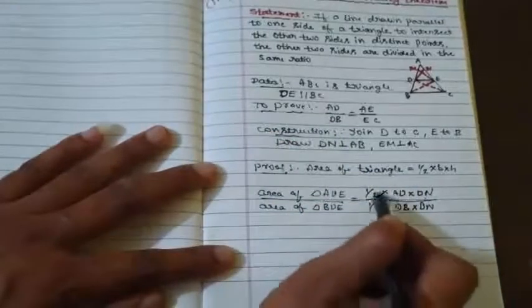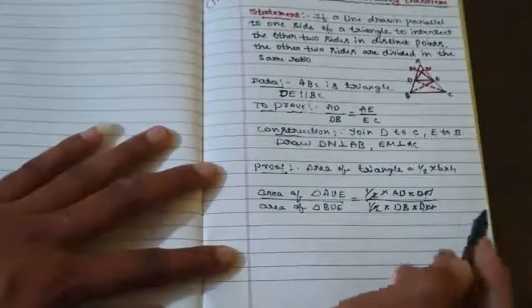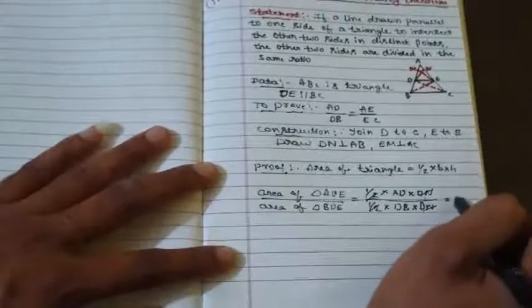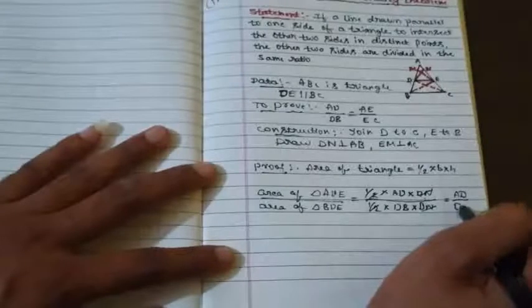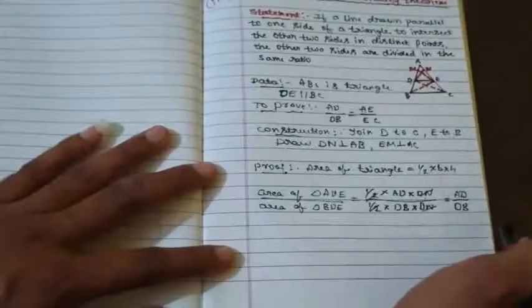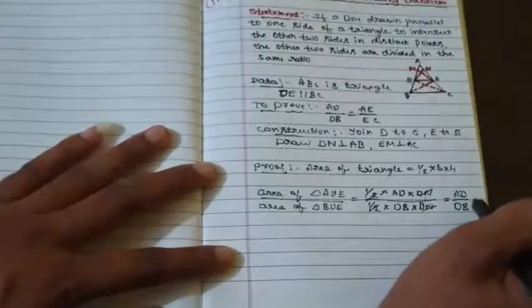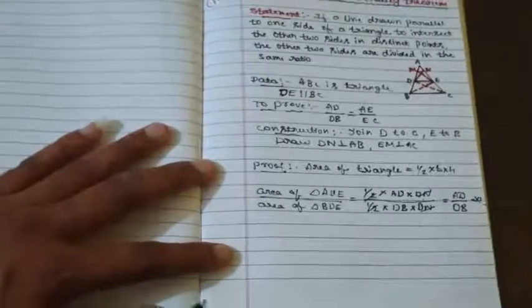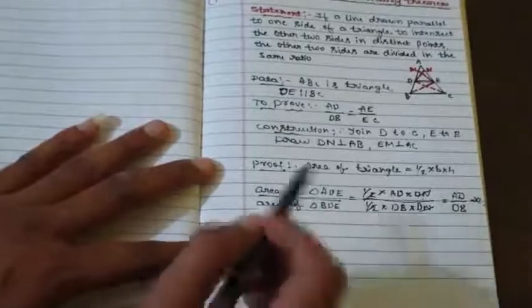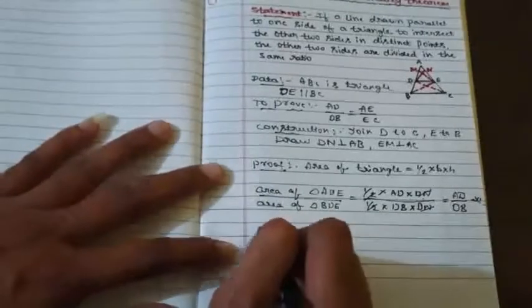Now here half gets cancelled, DN gets cancelled, the remaining will be AD divided by DB, and call it equation number 1. Simple, right? Now next you need to consider another two triangles.